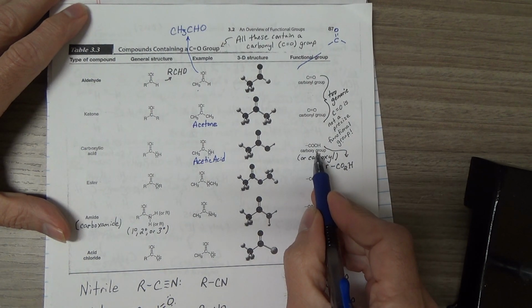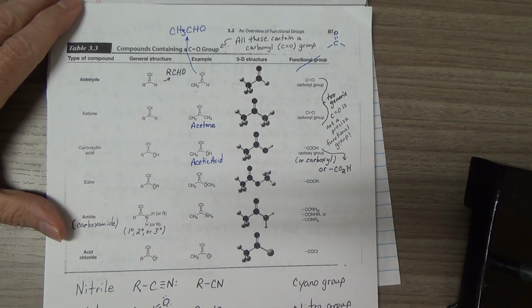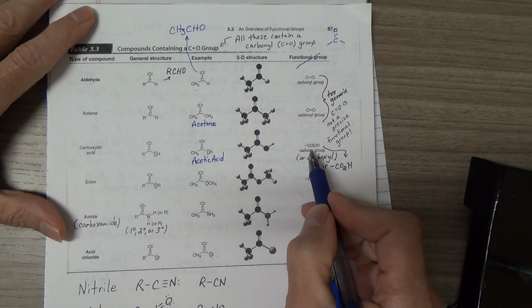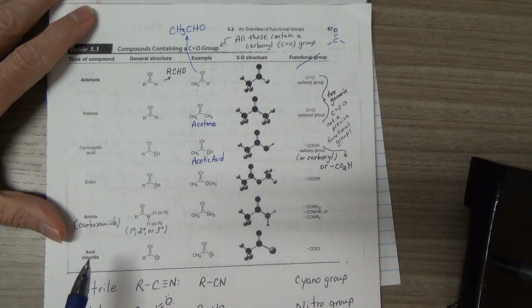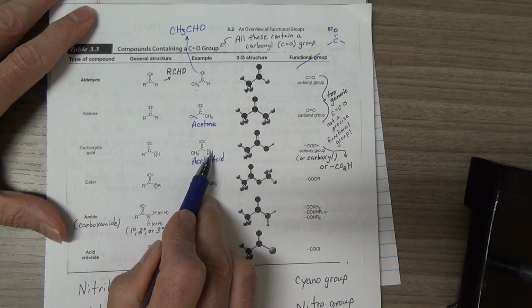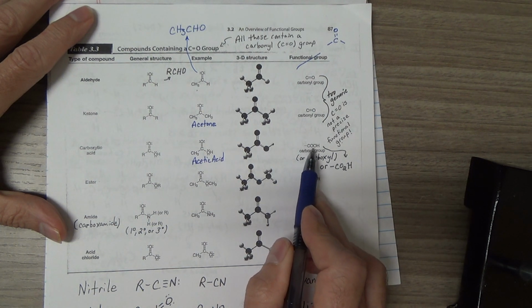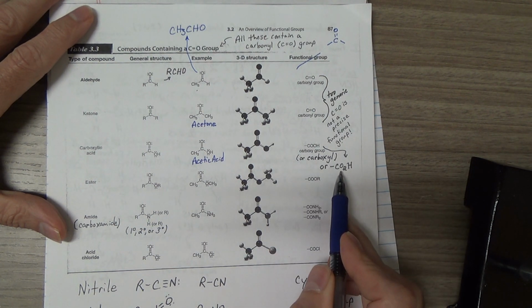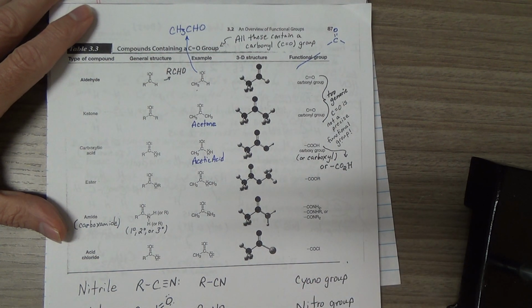Okay? Now, it is also often condensed, either to COOH, because that's what you have here. You've got a C and two O's and an H. Remember, when you do this, we're just typing, so we can't show structure. But since there's two O's there, you may also see it as CO2H. All right?